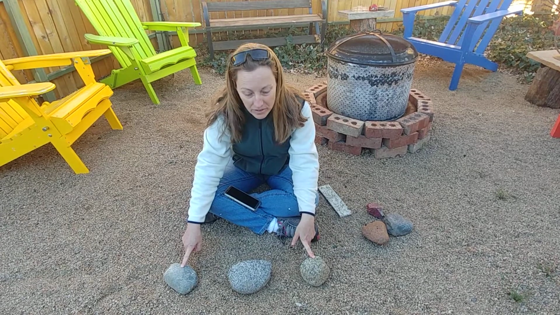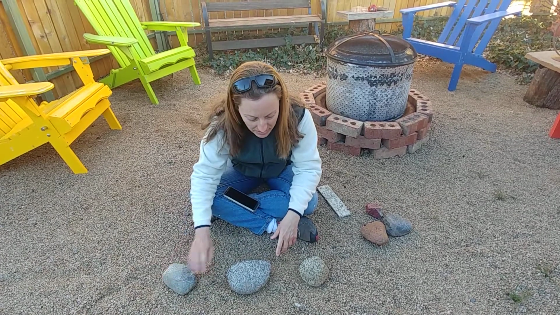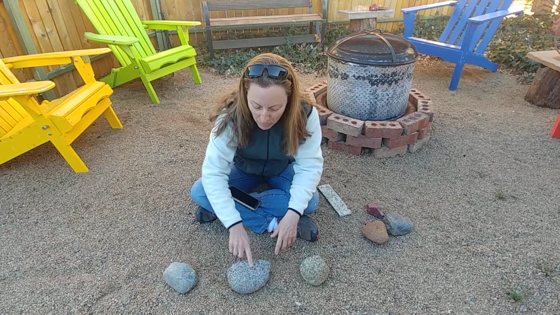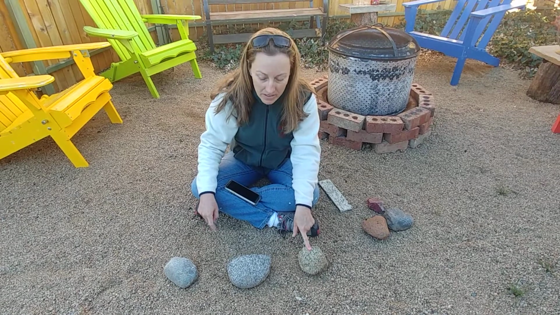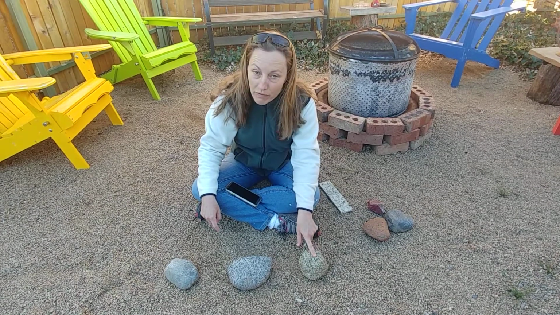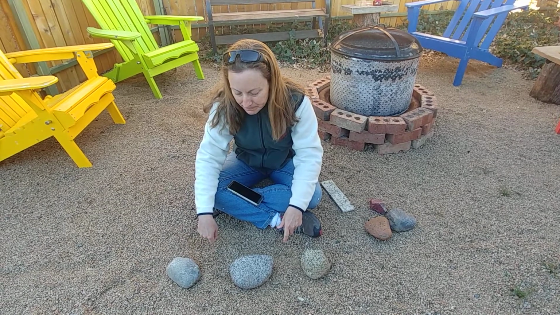You could also line them up according to color. Some granites are lighter than others. On first glance, this one looks darker to me, so it stays on the end. This one is kind of in the middle where I start to see some white. And this one has certainly got a lot more white than the other two. So this one has more felsic minerals in it, and this one's got more mafic minerals in it.